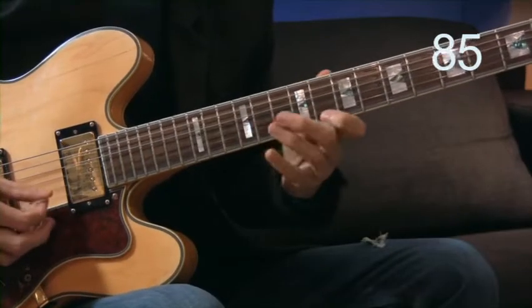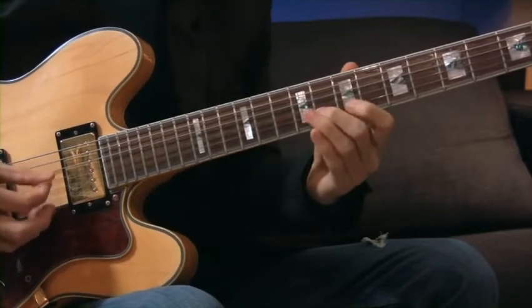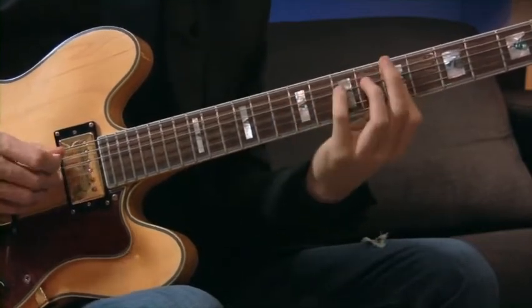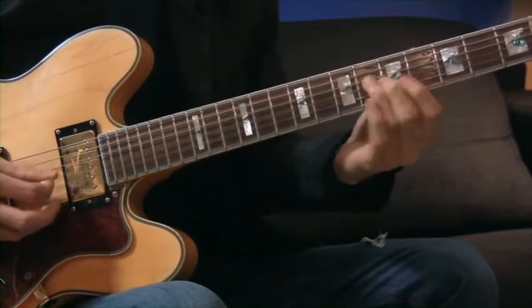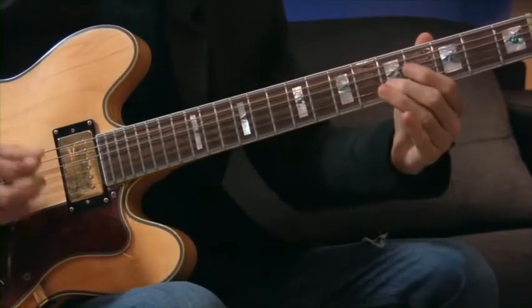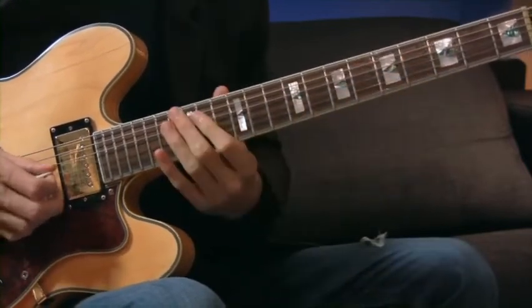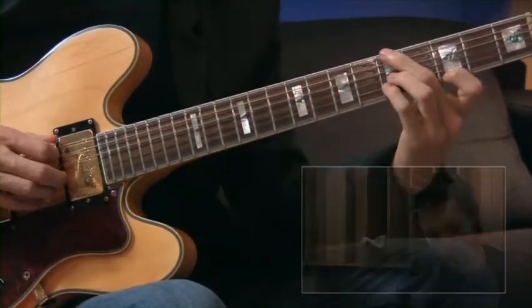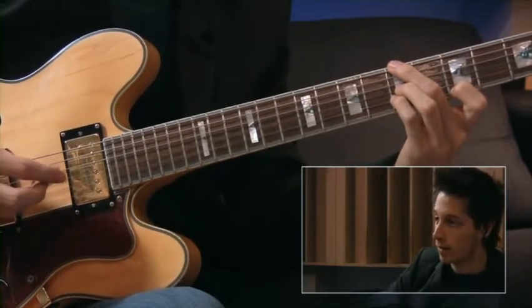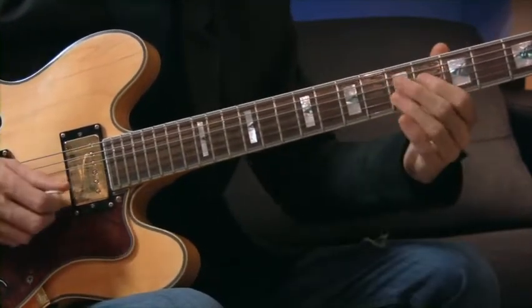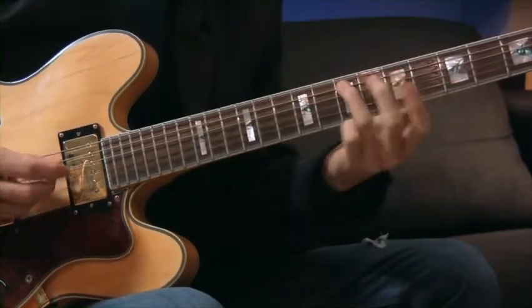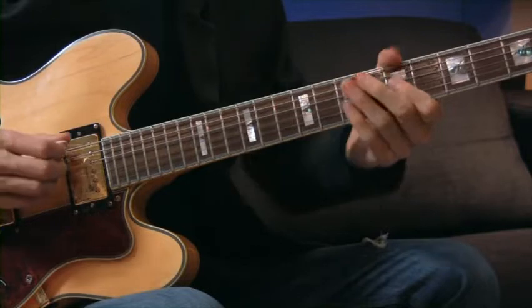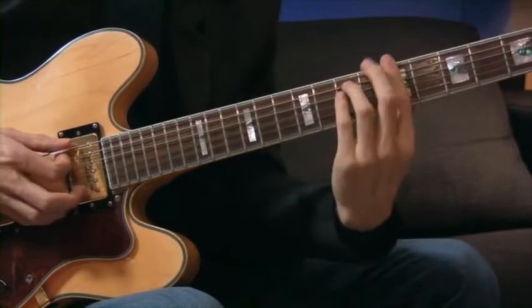A minor, another example, G, A and E. I can add C major from the pentatonic. C major and E minor, all in the fifth position.